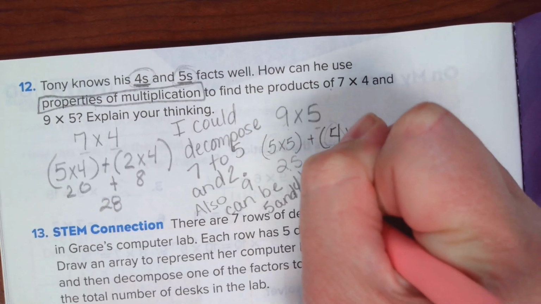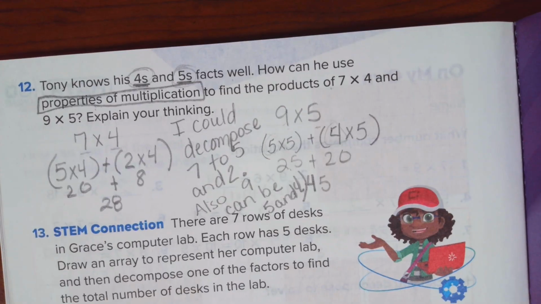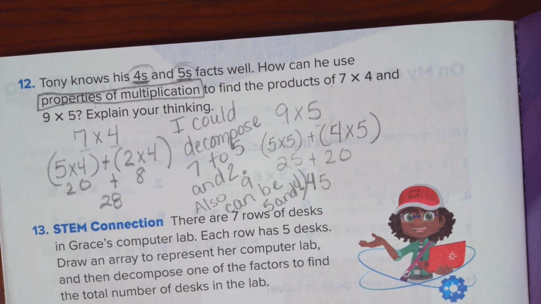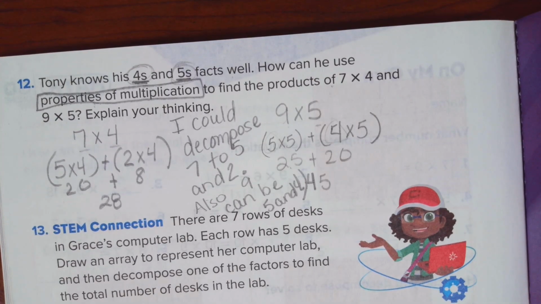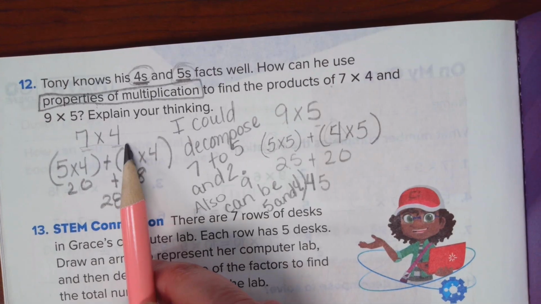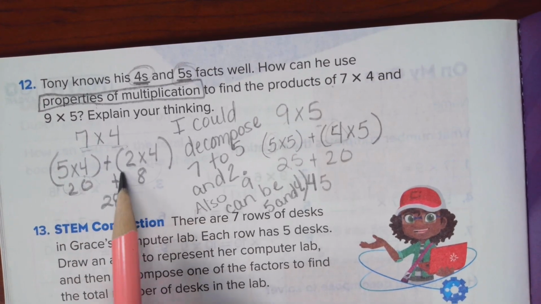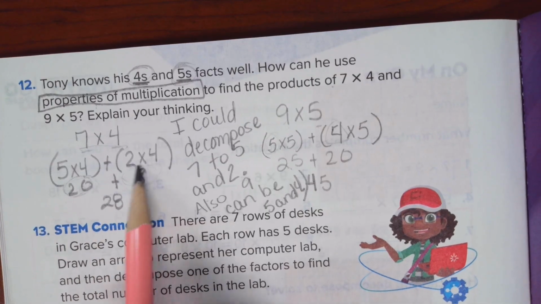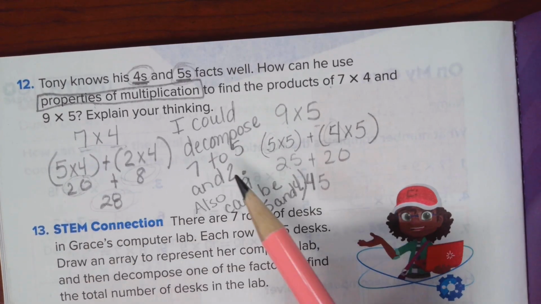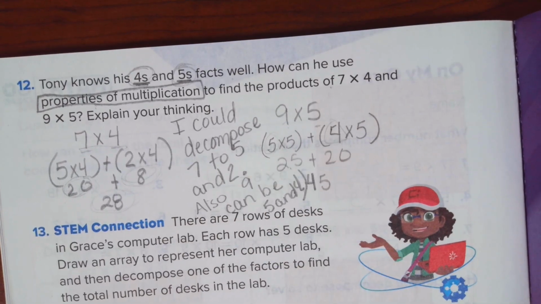Be careful. I don't like how close I got to that number, because it can be skewed. It can be messed up. Now, I just used the word decompose there. If I had more room, I could even use the word equation. I can use the word partial products, because these are partial of the product to get to the product. So I could use those different vocabulary words in explaining.